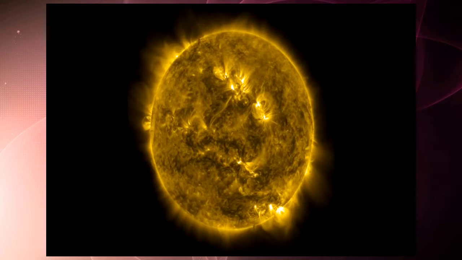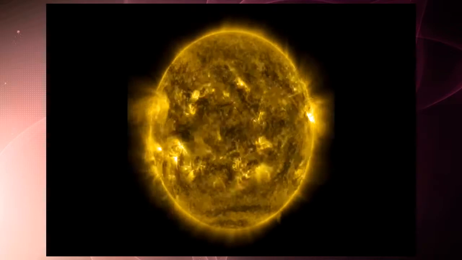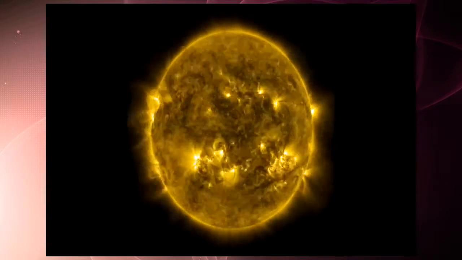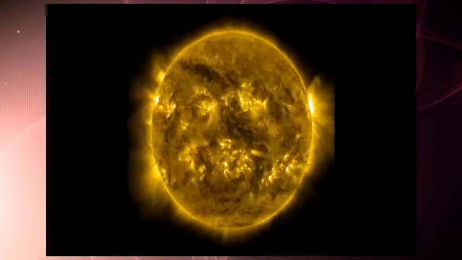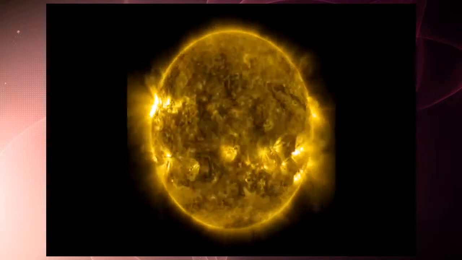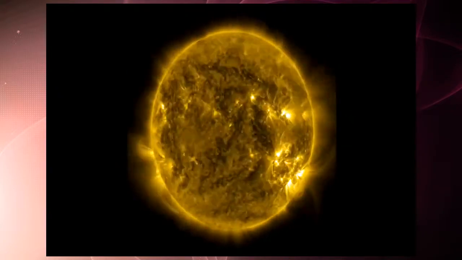Sometimes the images move, the sun moves around or even rolls, but that's actually the spacecraft moving, not the sun. SDO has to occasionally roll the entire spacecraft in order to calibrate the cameras and instrumentation on board.